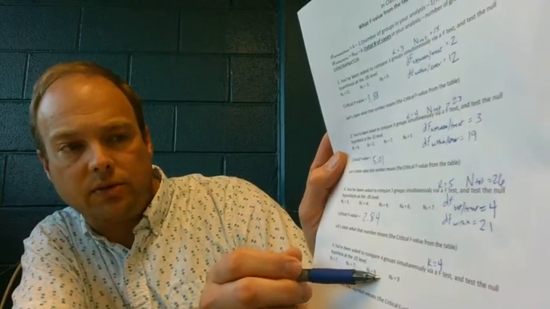Okay, let's do the last one, number 4. You've been asked to compare 4 groups simultaneously via an F-test and test the null hypothesis at the 0.01 level. So 4 groups, and we're testing the hypothesis at the 0.01 level. So k equals 4. N subtotal is simply adding the number of cases together in all 4 groups.